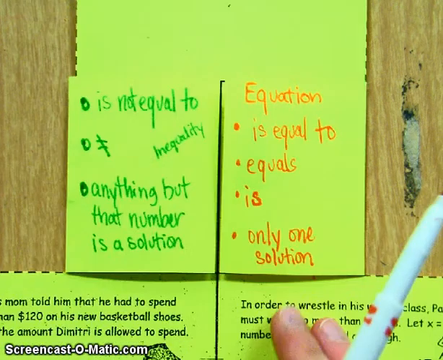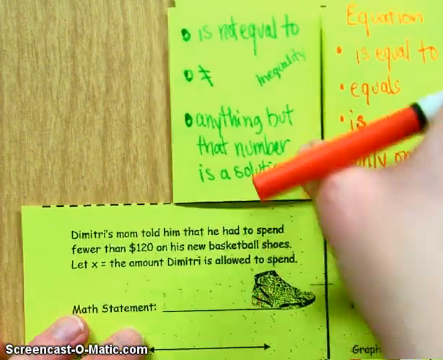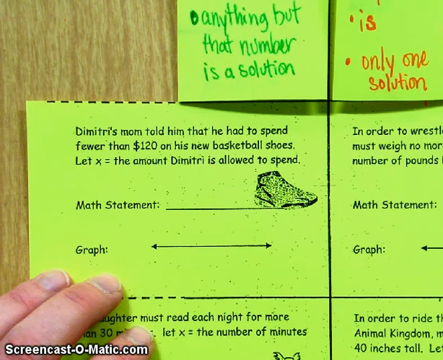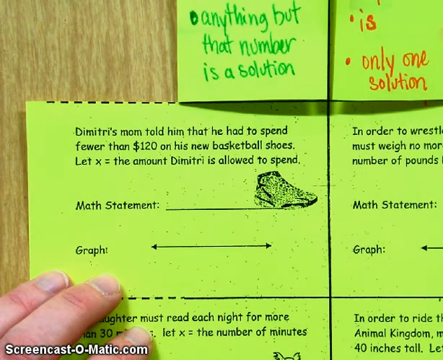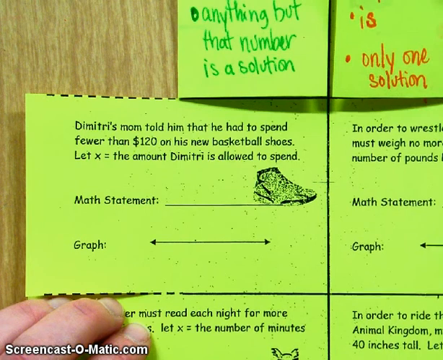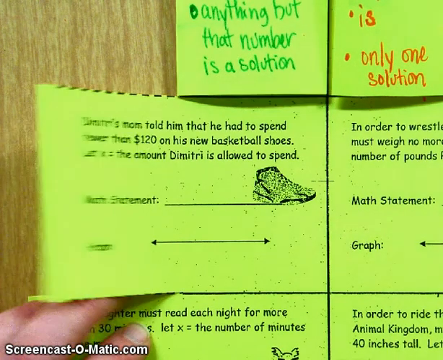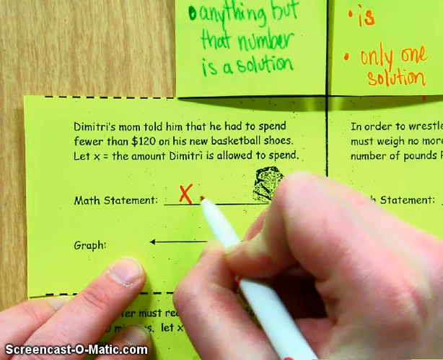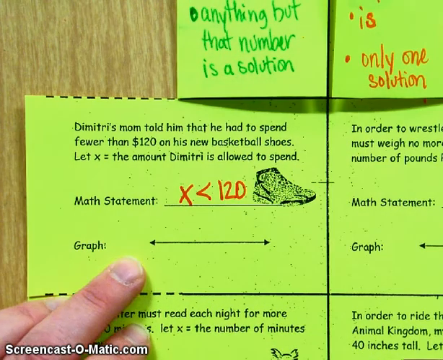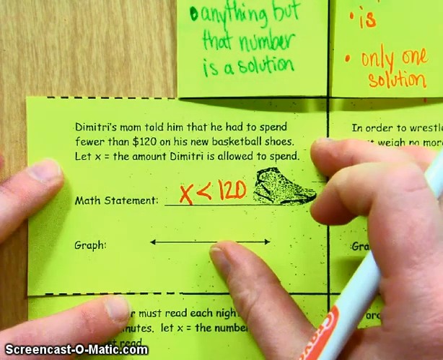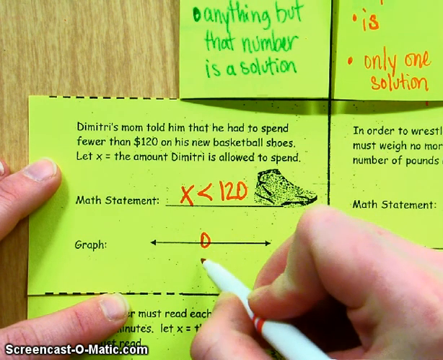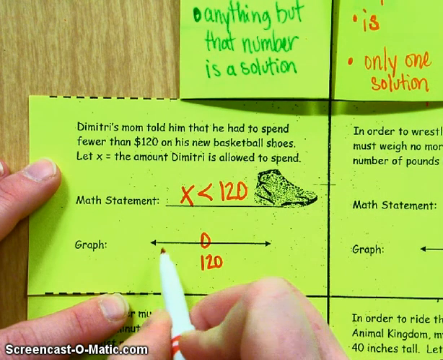Okay, so the next problem. Dimitri's mom told him that he had to spend fewer than $120 on his new basketball shoes. Let X equal the amount Dimitri is allowed to spend. He can spend anything up to $120. On the number line, that's an open circle.